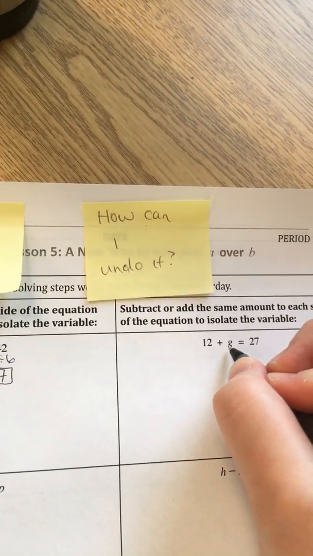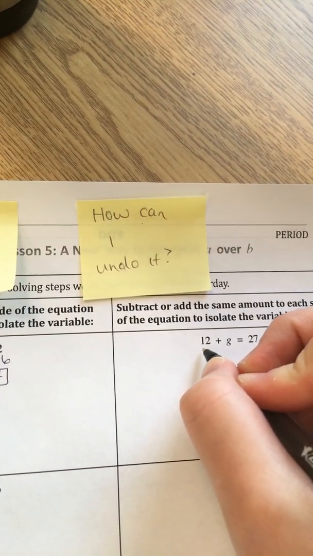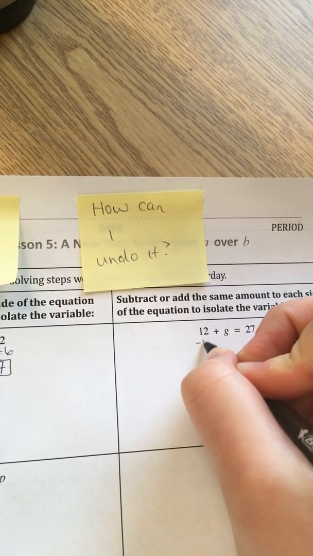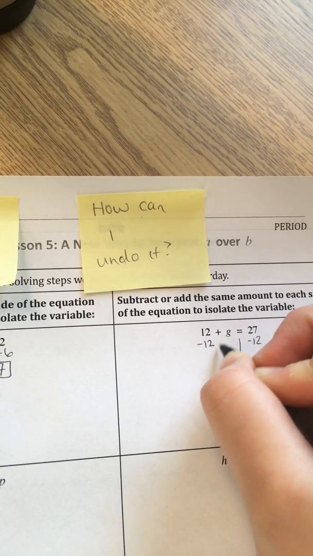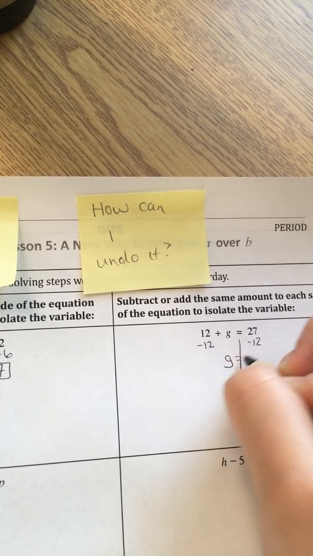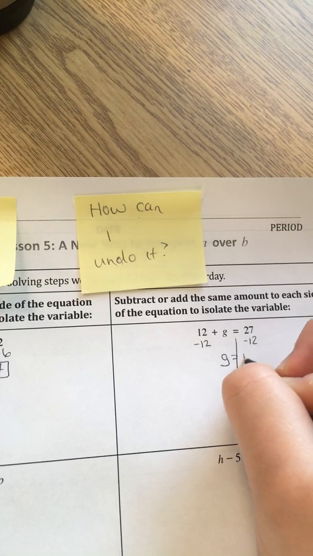Over here, the variable g is being added with 12. So what's the undoing of adding 12? I'm going to subtract 12 from each side. And over here, I have g left. And on this side, 27 minus 12 is 15.